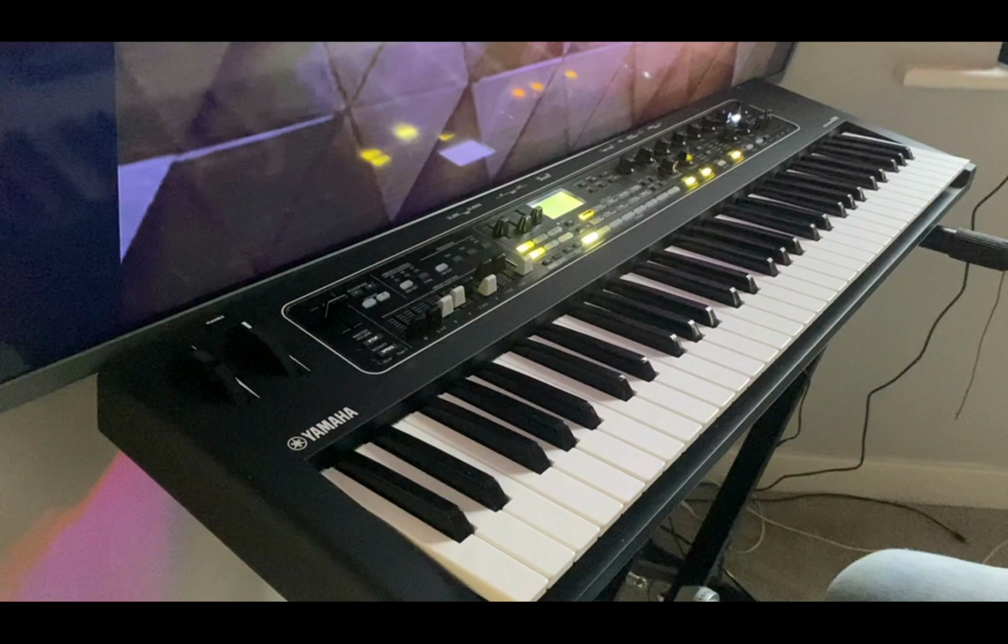Welcome back to Portway Music School, where today you're going to improvise in the C Major Pentatonic scale.